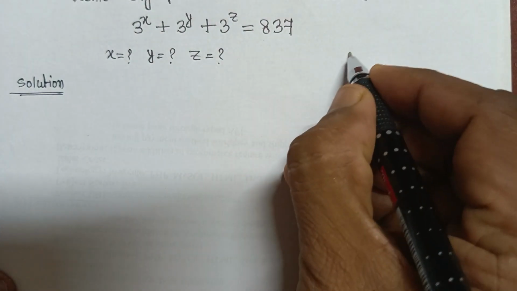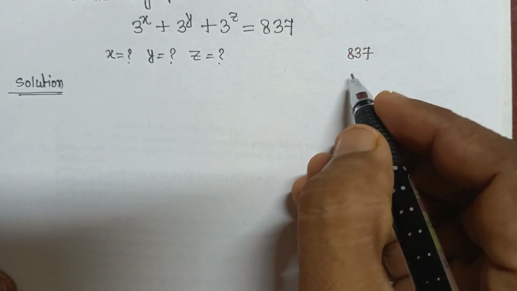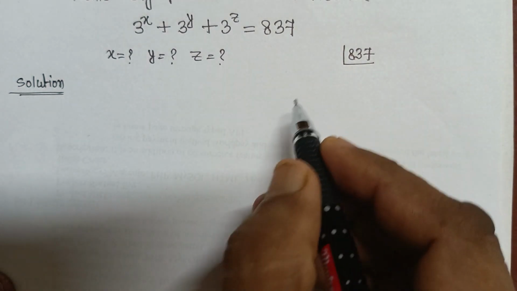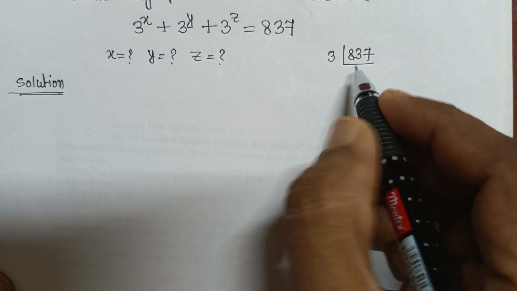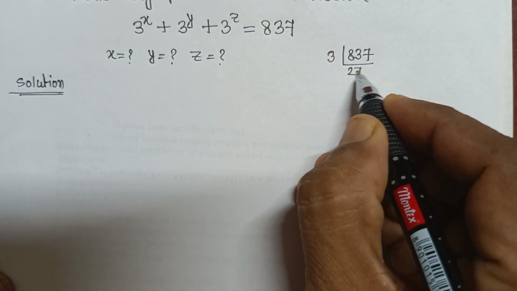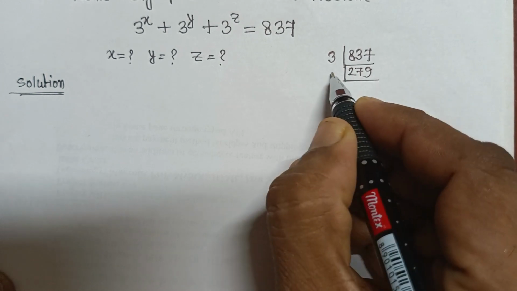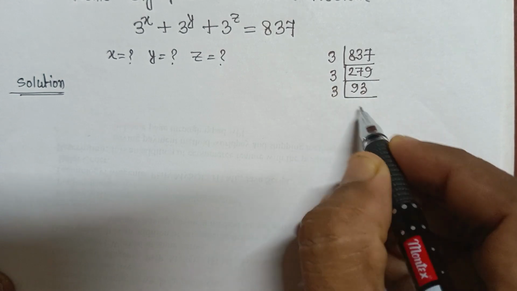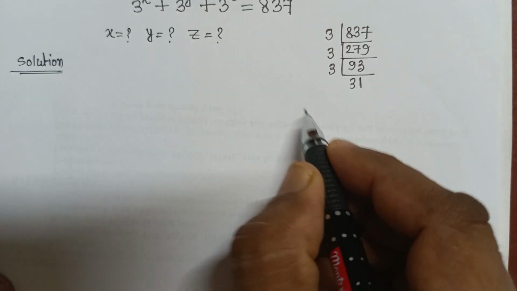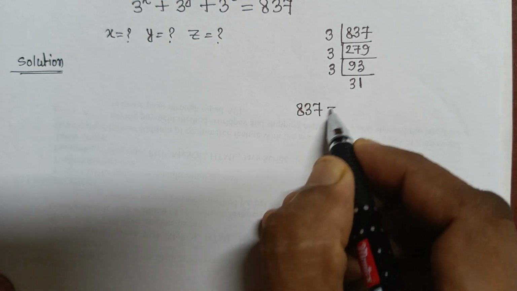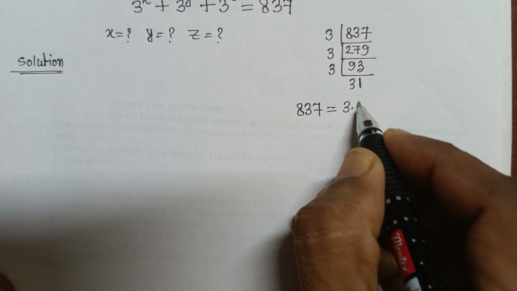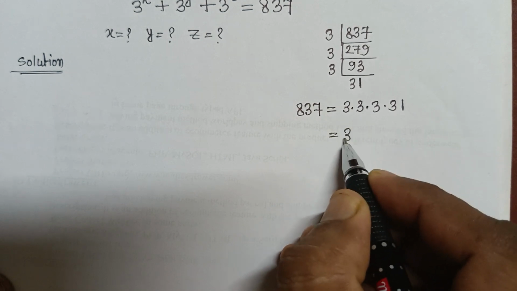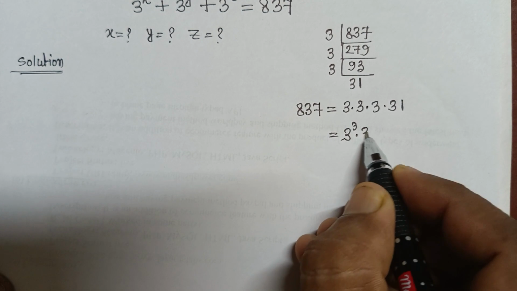First we factorize the right hand side, 837. We divide by 3 and get 279. Now again by 3 we get 93. Again by 3 we get 31. So we can write 837 as 3 times 3 times 3 times 31. We can express it as 3 to the power 3 times 31.